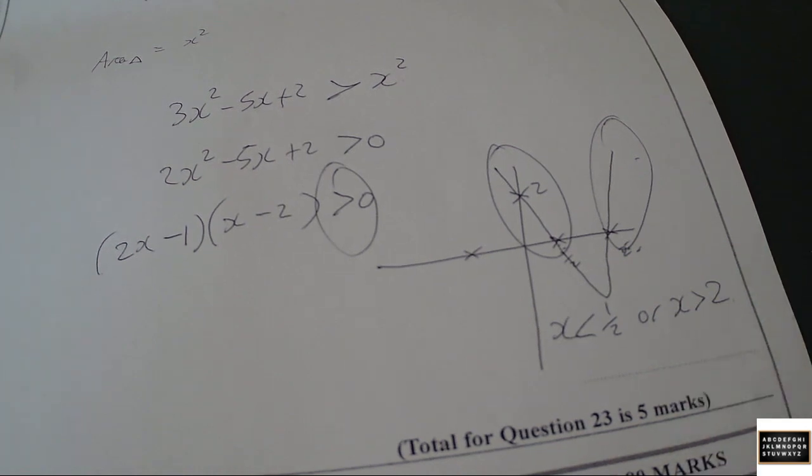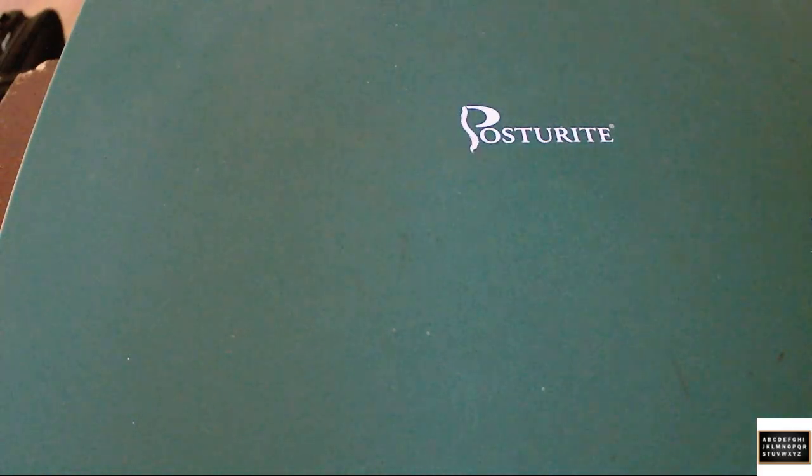A lovely 5 marks to finish off. Okay, that was the final 3 for November 2017 paper 1.